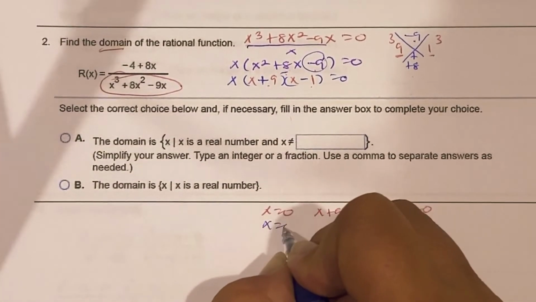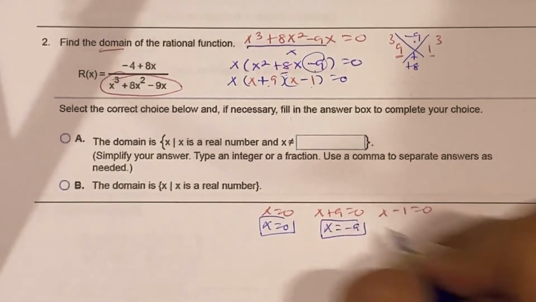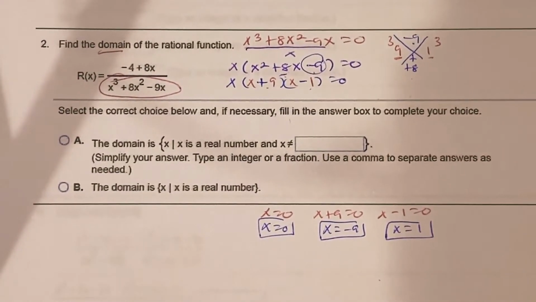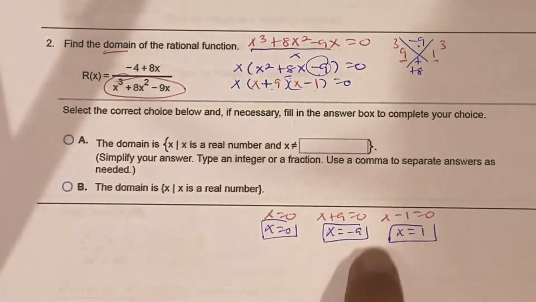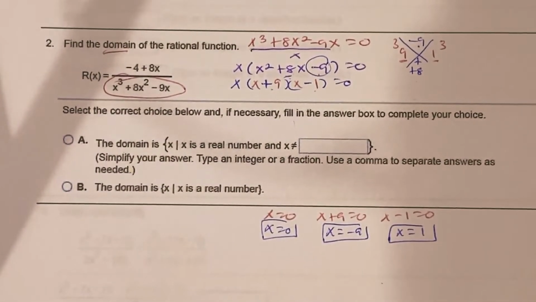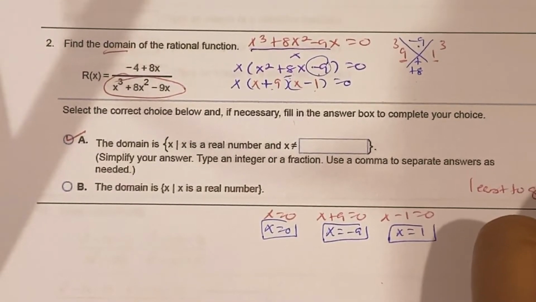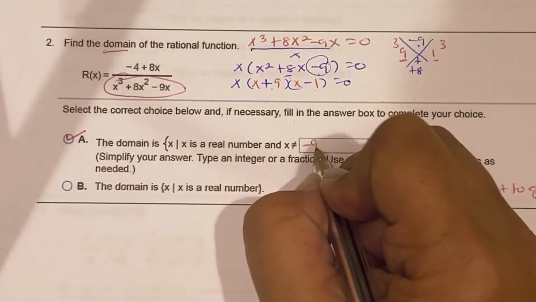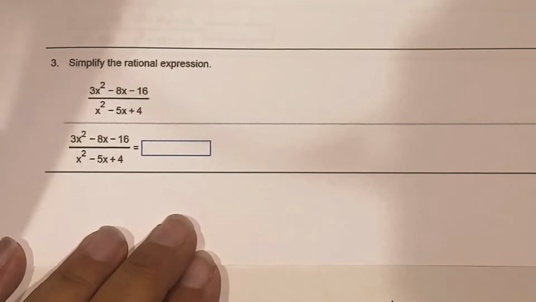So this is still x equal to 0, there's one answer. This is now x equal to -9, that's your second one. This is going to be x equal to positive 1. There's your third one. So we actually had 3 possibilities where the answer cannot be any of those 3. So we are going to be, again, option A. And then you're going to go from least to greatest when you put it in the box. So -9 needs to come first, then a comma, then the 0, then a comma, and then a 1.